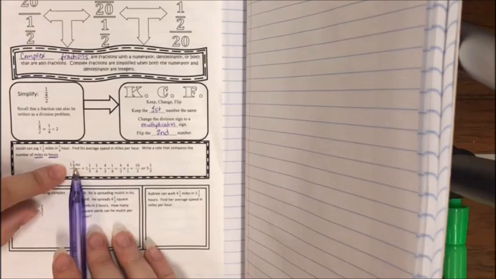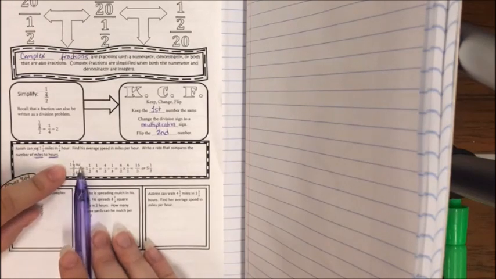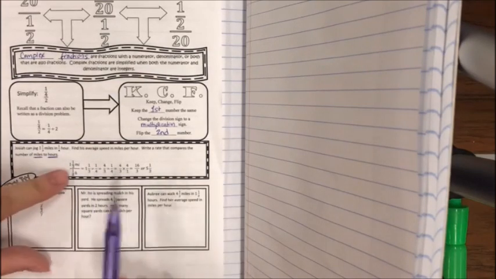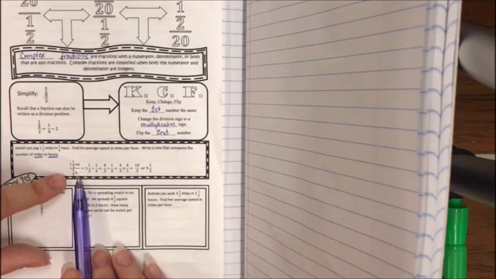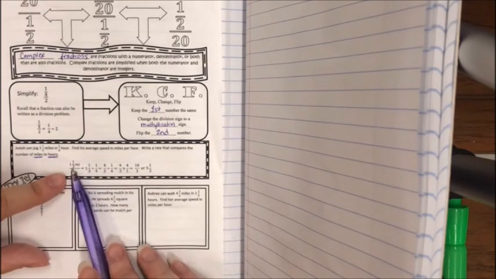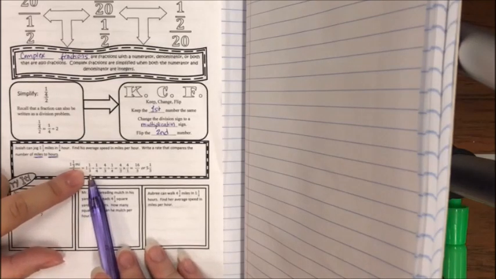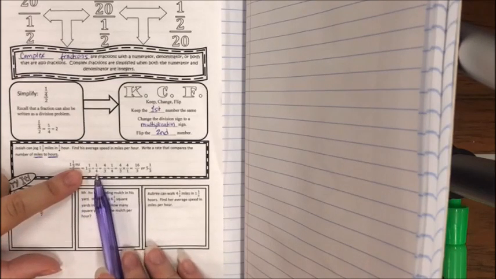So I can look at this example here. It says 1 1/3, that's my miles, over 1/4 hour, which is what they gave me in my problem. Those are the two numbers that they gave me in my problem. Now both of them are fractions. This is still considered a complex fraction. So I'm going to rewrite the problem in order to make it easier to look at. So 1 1/3 over 1/4 becomes 1 1/3 divided by 1/4.